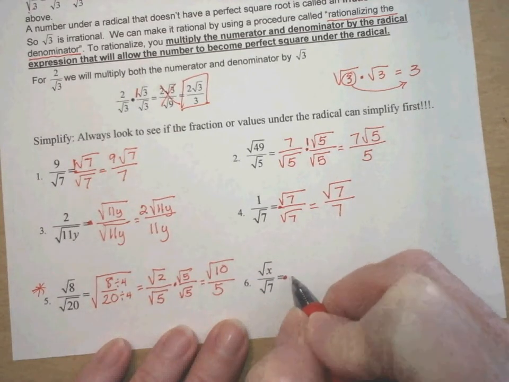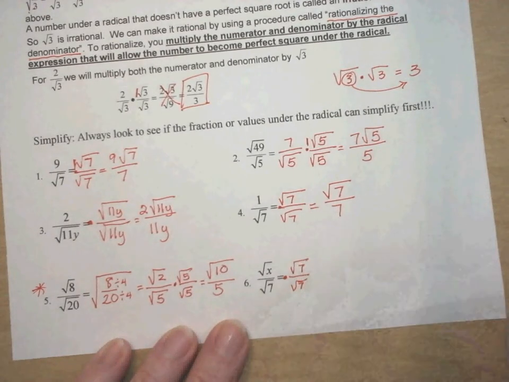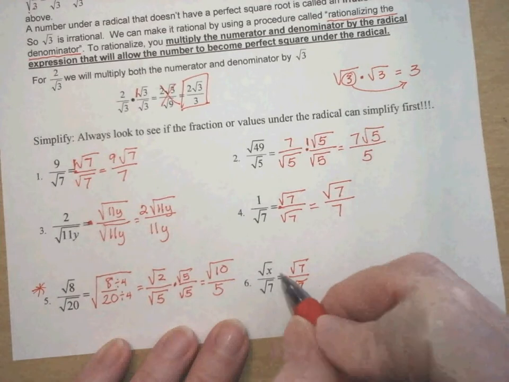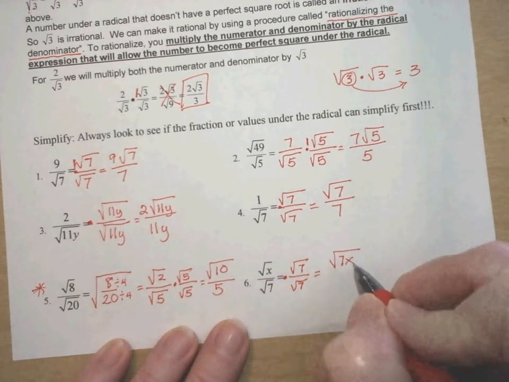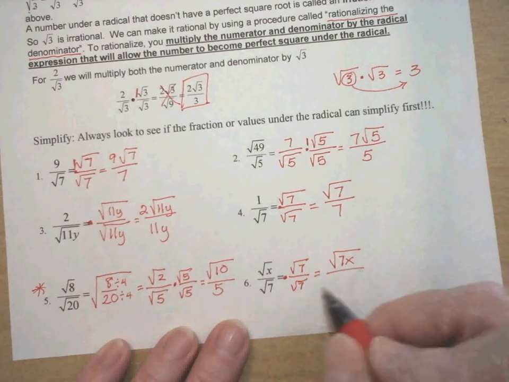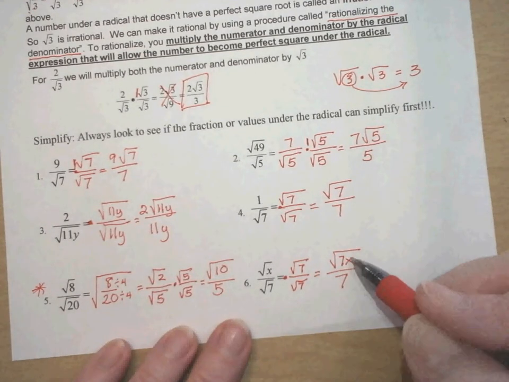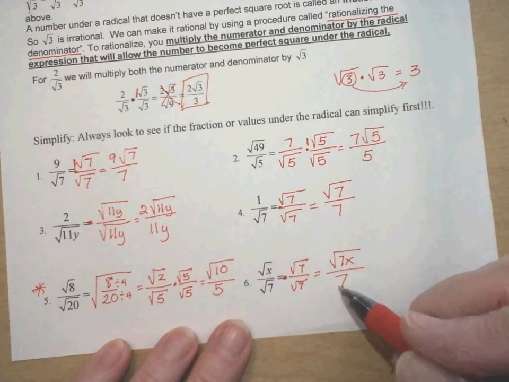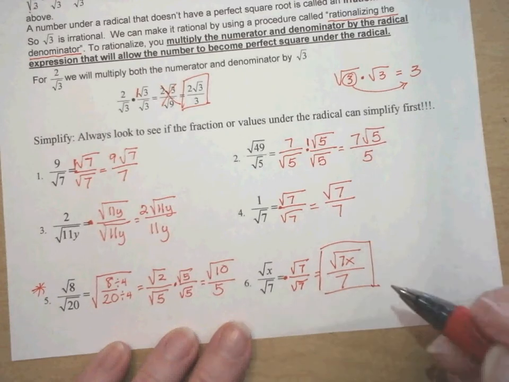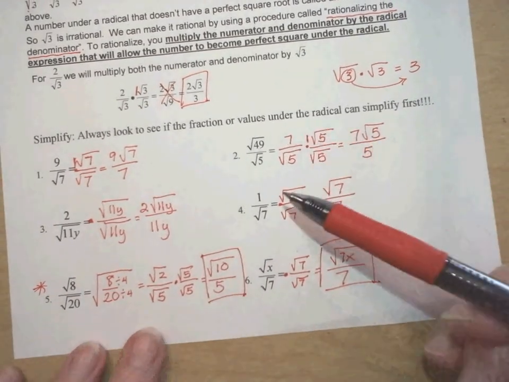All right, number 6 is the same kind of problem as this, essentially, but we're going to have a radical with a variable on top. So I'm going to multiply by square root of 7 over square root of 7. And on the top, since they're both under the radical, they're going to multiply out and just be 7x. And on the bottom, I get to bring the 7 so that it's not under the radical. And since the top 7 is under a radical and the bottom is not under the radical, there's nothing else I can do, and this would be your final answer.